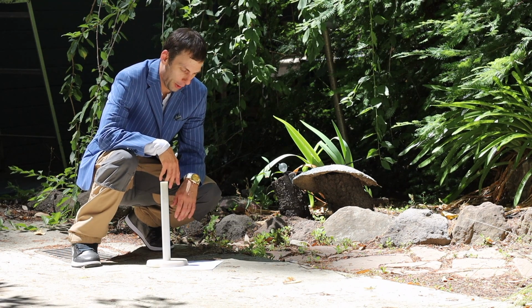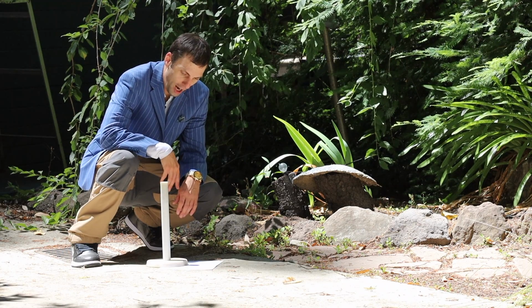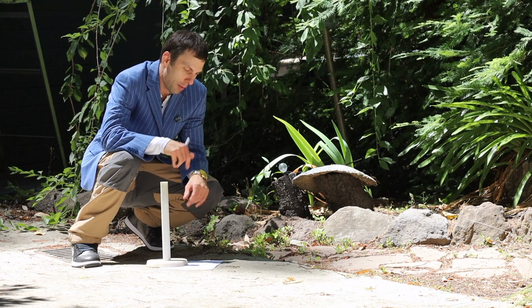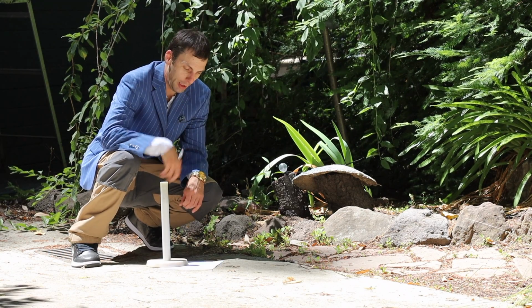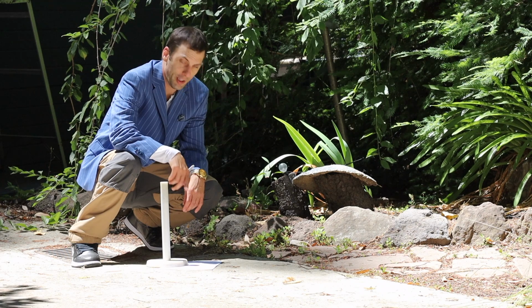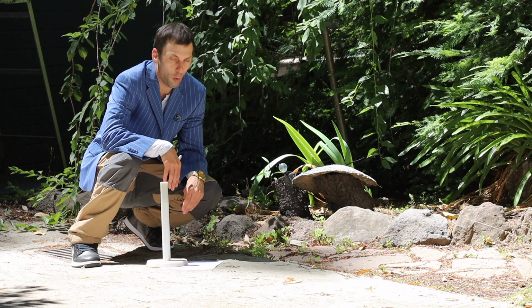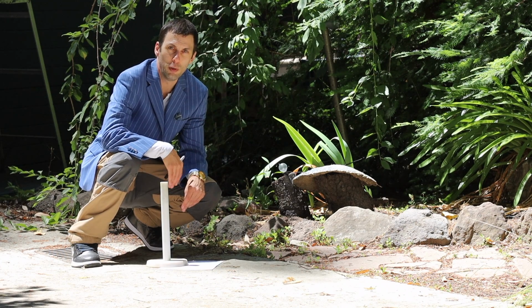Alright, so let me explain what I've done here. I have a paper towel holder here, and I've placed a sheet of paper down here, and what I'm doing is marking with a Sharpie every 5 minutes where the shadow extends to. And this is going to help me figure out where my local apparent solar noon is.